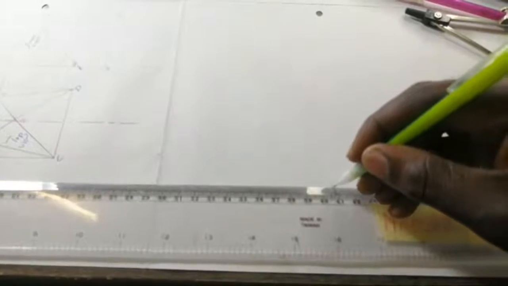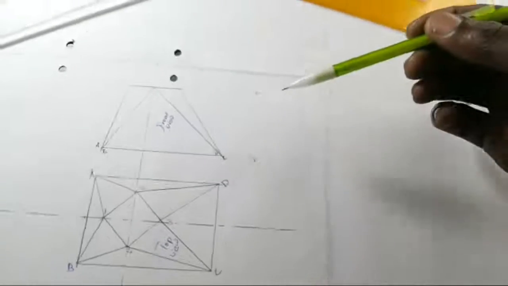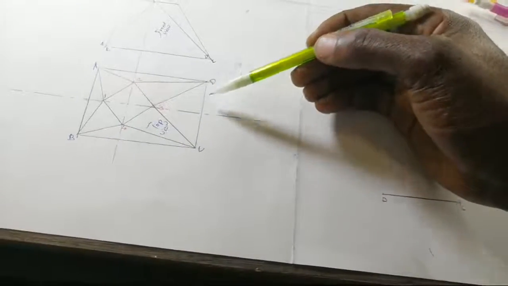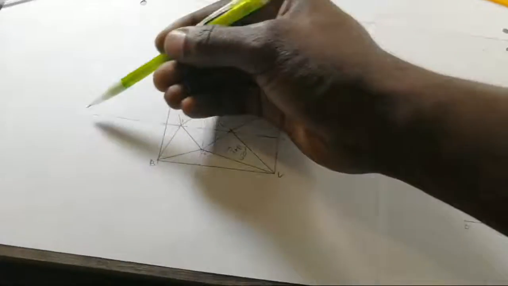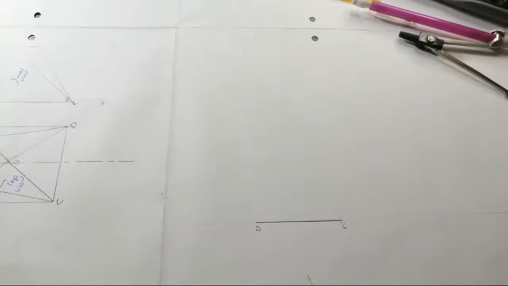So now, draw it dark. Do you see that I didn't convert it to my true length? I just took it, so the distance of DC is still the same as DC. I didn't convert it. Are we together? And between C, D, I've got a center line. So this center line, between C, D, there is a center. Isn't it?